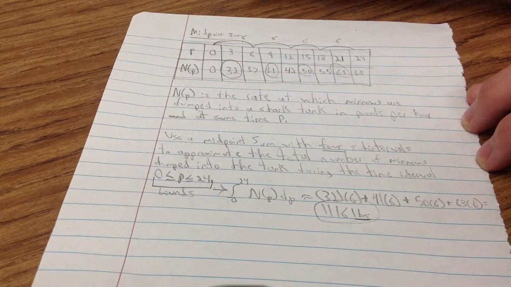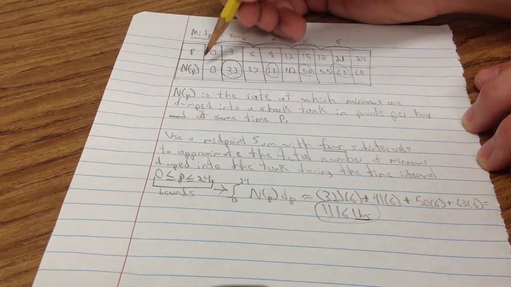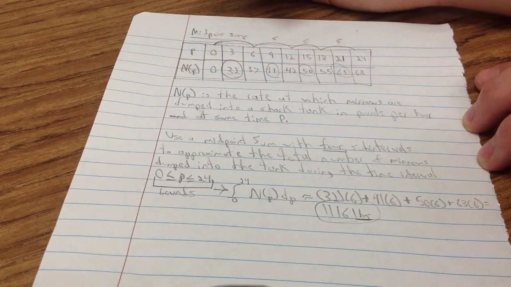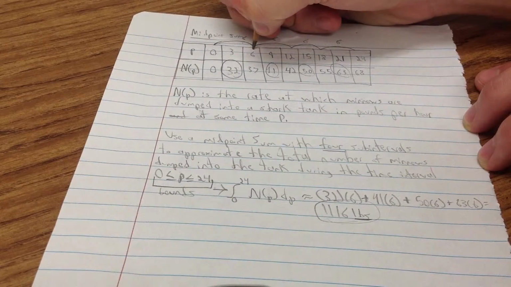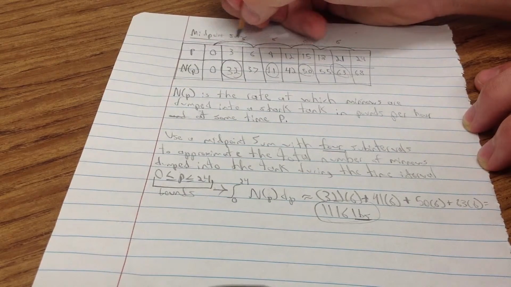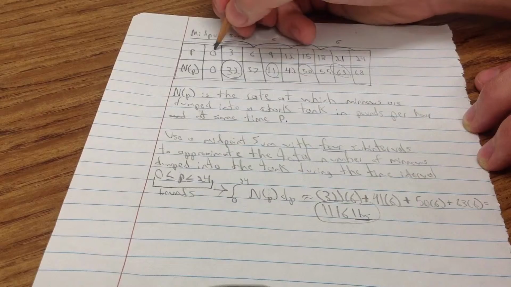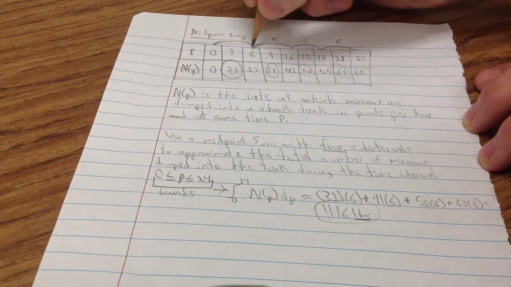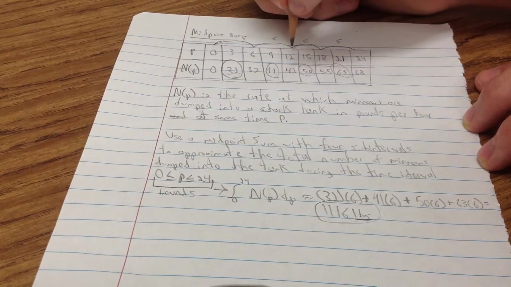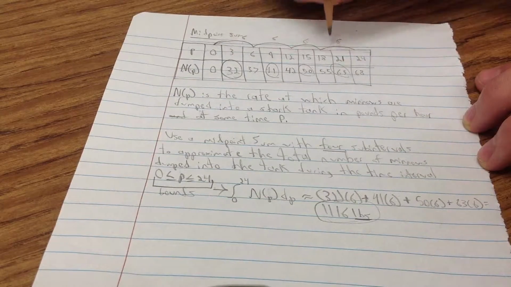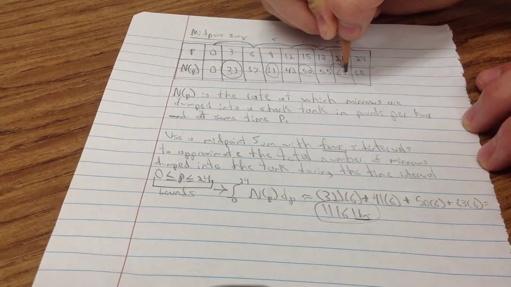And when you're trying to figure out which f of x or n of p values you need to use, you just use the one that's in between the two x values that you have for each interval. So 0 to 6, you're going to use 32. 6 to 12, you're going to use 41. 12 to 18, you're going to use 50. 18 to 24, you're going to use 63.